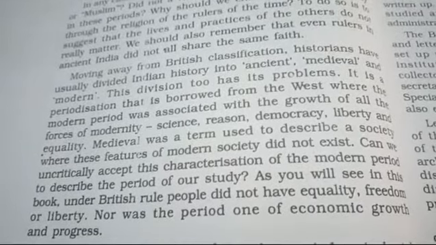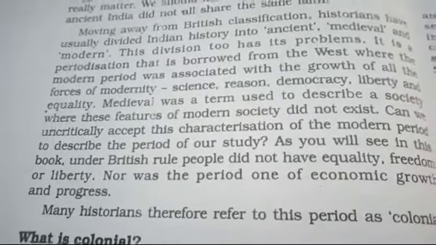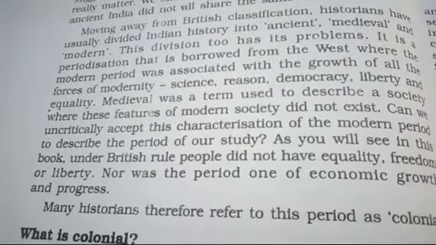का अधिकार. Okay, so medieval was a term used to describe a society where these features of modern society did not exist. And in a medieval period, like of the Mughal period, Mauryan Empire and the Magad Empire, okay, or the Gupta dynasty, Khilji dynasty. Okay, so such kind of dynasties came into the category of medieval history.